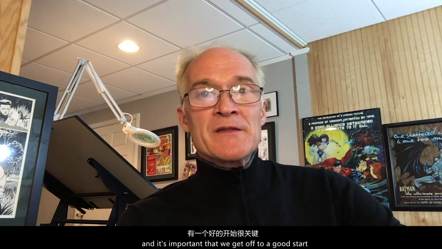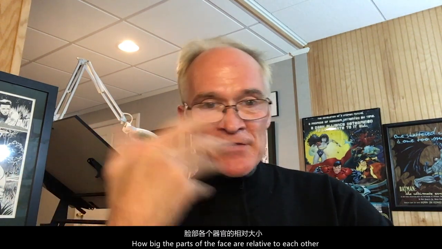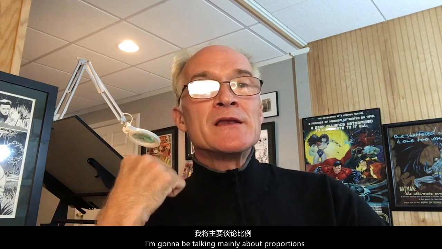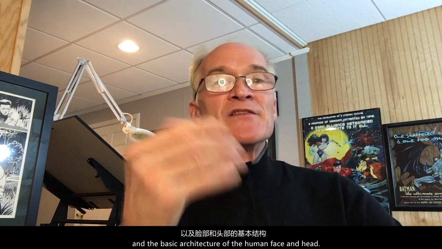So this is important stuff, and it's important that we get off to a good start when we're learning to draw faces and heads. As a comics artist, you want to have a very solid grounding in the rules of facial proportions, how big the parts of the face are relative to each other, and where they fall on the human head. So let's jump right in. In this demonstration, I'm going to be talking mainly about proportions and the basic architecture of the human face and head. Follow along if you want to.